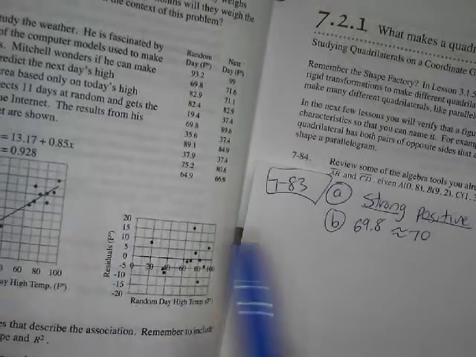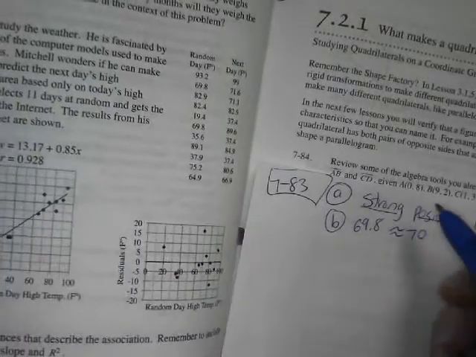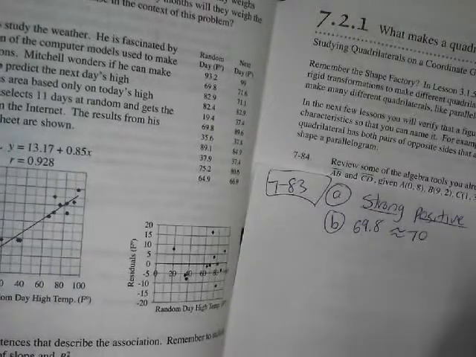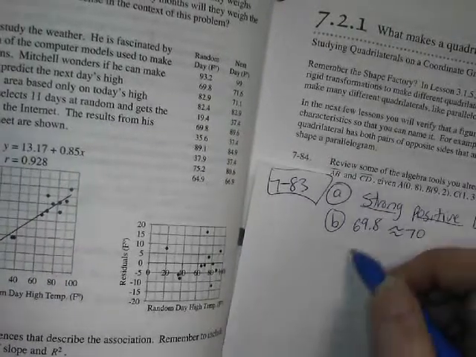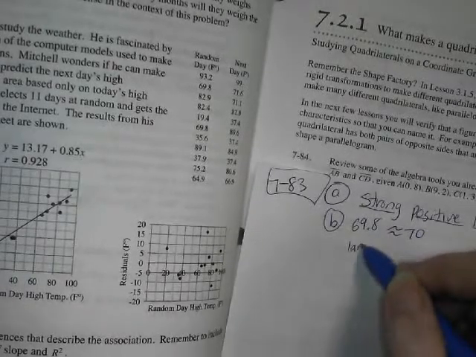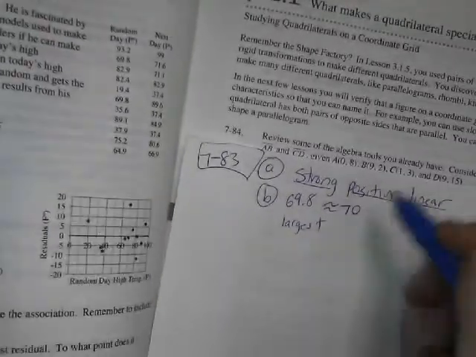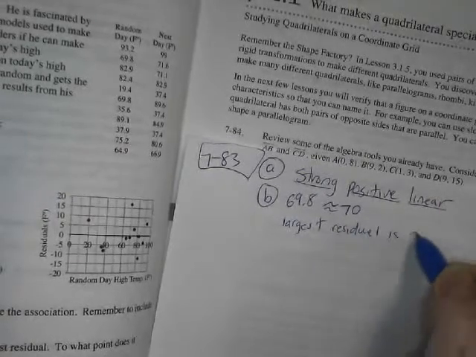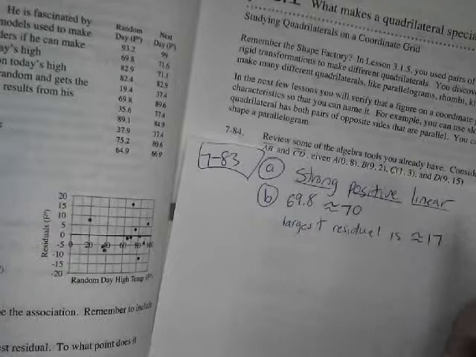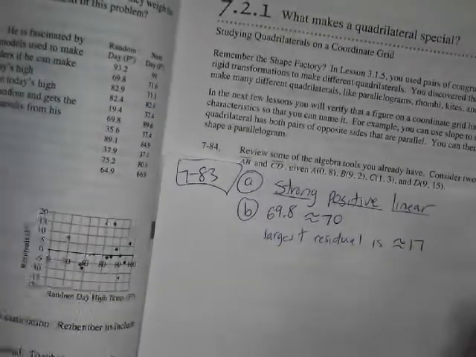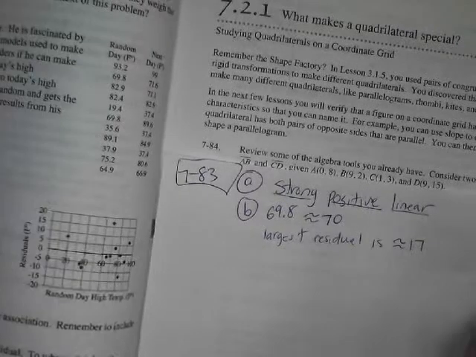Your book says that it's about 17. I didn't write what all these mean. I'm going to say the largest residual is about 17. And then, what was the other question?